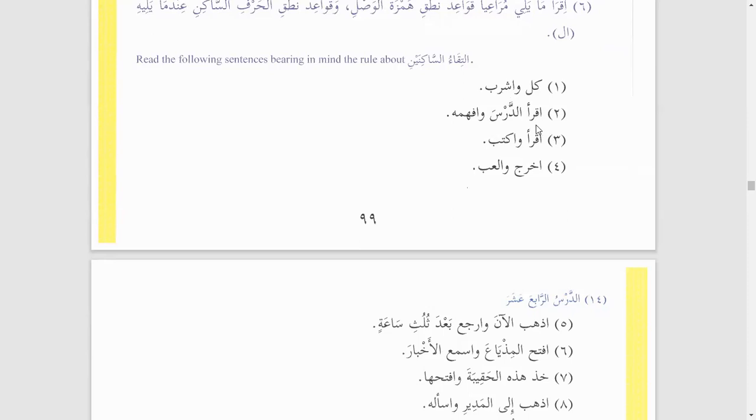Okay, next one. اقرأ الدرس وافهمه. Read the lesson and understand it. MashaAllah. Yes. اقرأ الدرس وافهمه. Very good. Number 3. This one, اقرأ واكتب. Yes, this one we discuss every day. So اقرأ واكتب. Okay.